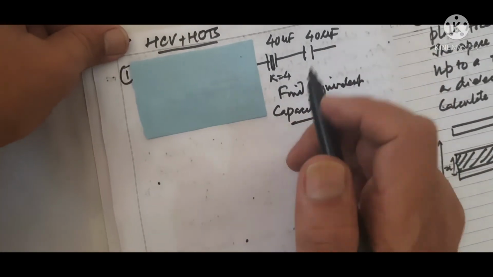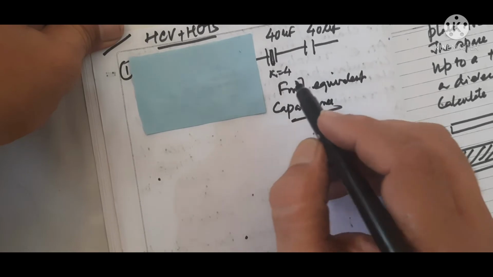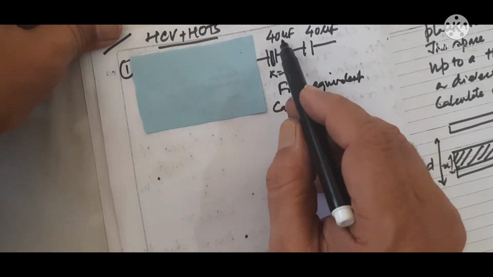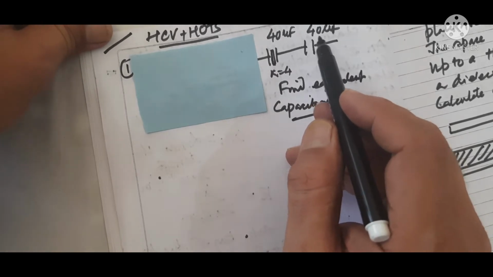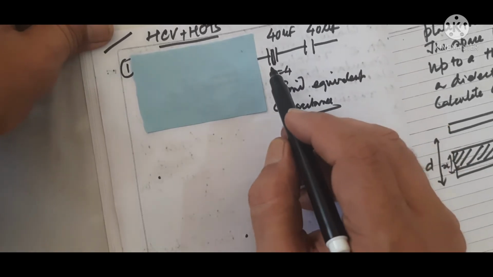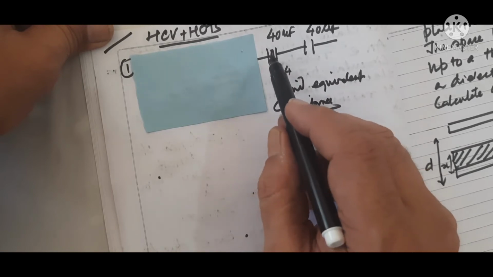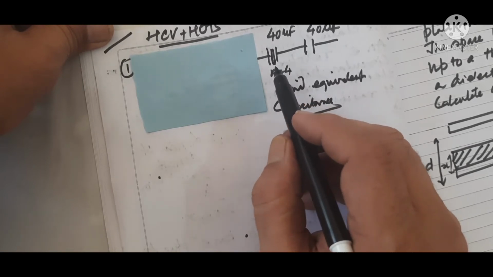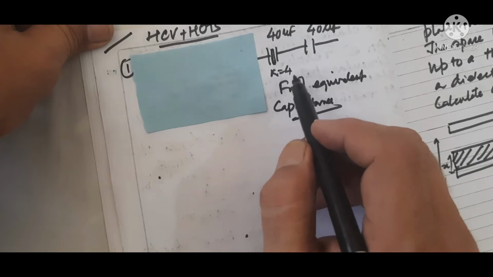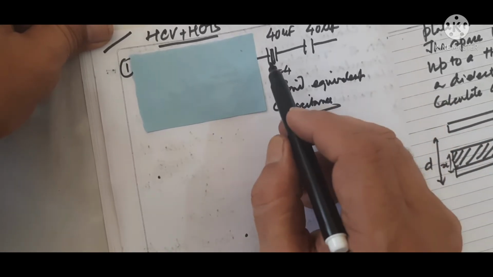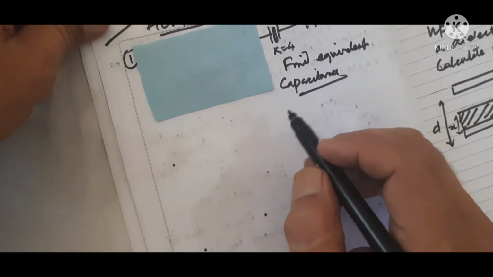Another question: two parallel plate capacitors are connected in series, 40 microfarad, and another is also 40 microfarad. The first one has the space between the plates filled with a dielectric medium having dielectric constant K. Here air is there, nothing else. Now find the equivalent capacitance.